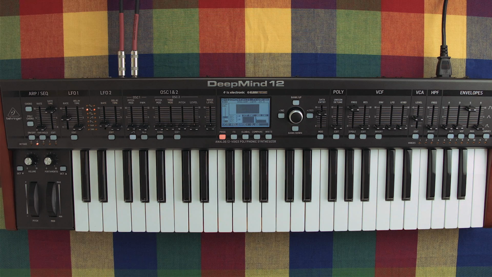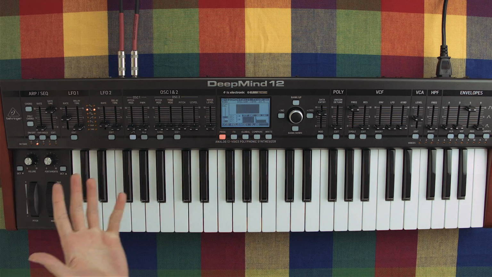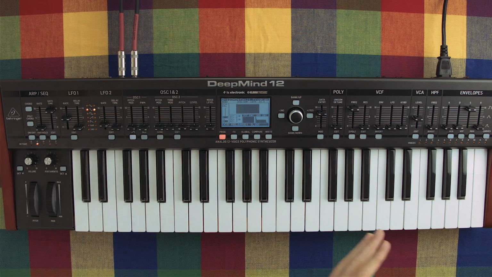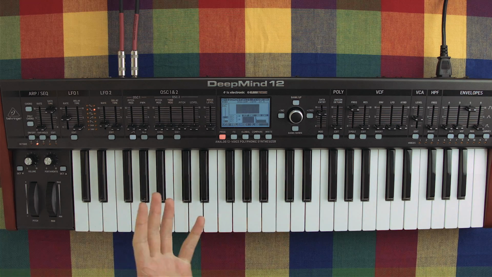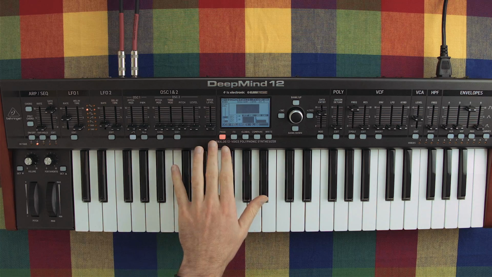Hey, so I thought in this video I'd go over modulating effects parameters on the Deepmind 12. So I recently found out that in the modulation destinations, you actually have a section where you can select any of the parameters from the various different effects as modulation destinations. So for example, you can have an LFO controlling the delay time or any other parameter of any effect, which is really quite powerful. So I thought I would go over how to do that here.